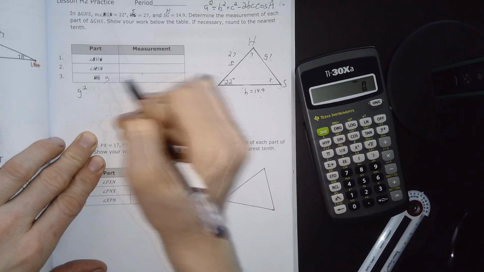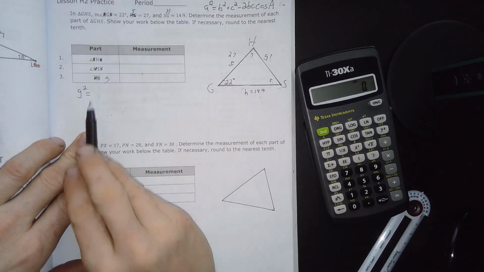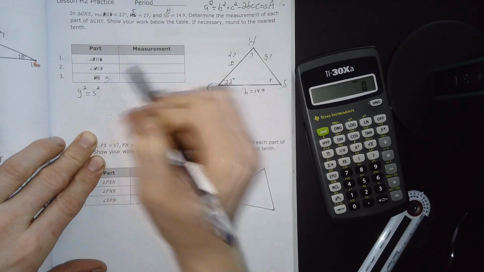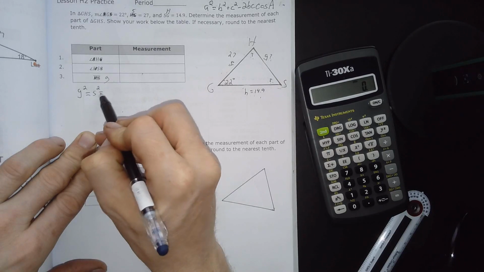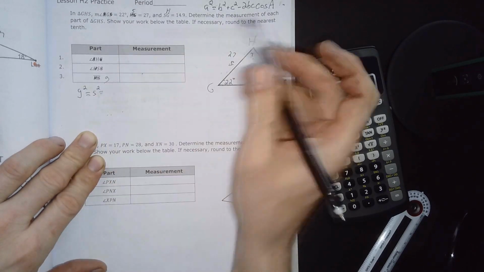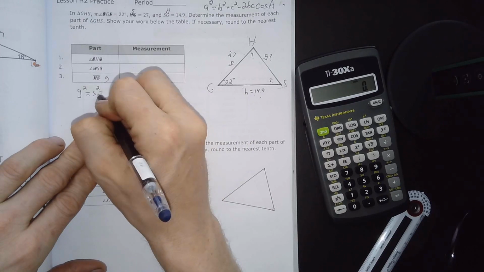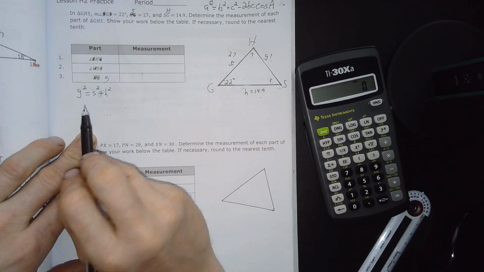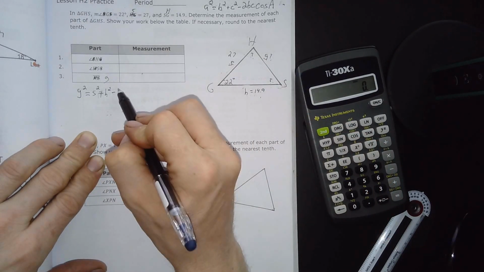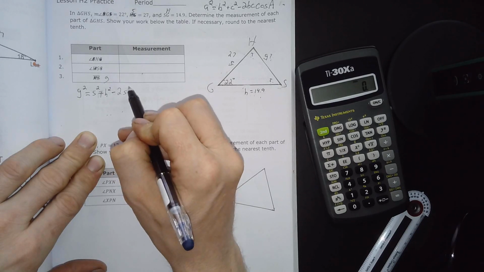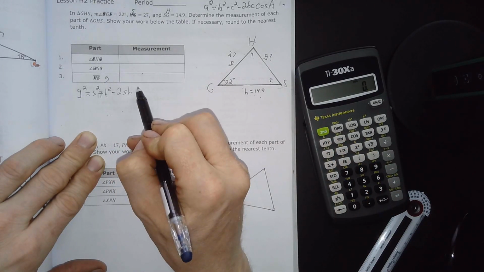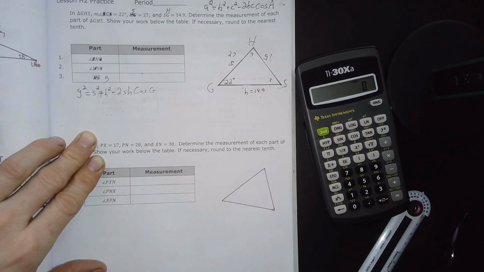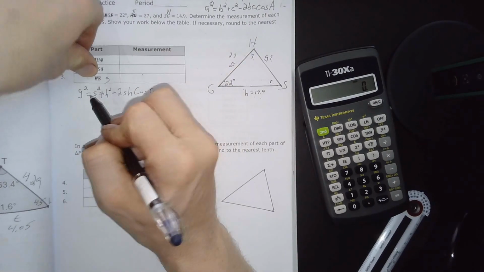G squared, which we don't know, as we're trying to figure it out, equals HS squared. Do I know S squared? Yep. Plus H squared, I know H, so I can figure that out, minus 2 times S and H, already established that I know S and H, times the cosine of G. Do I know big G? Yeah, I know that. All right, so now I can plug and chug here.